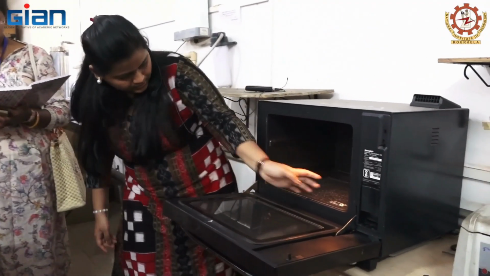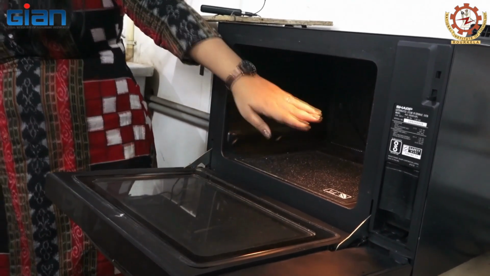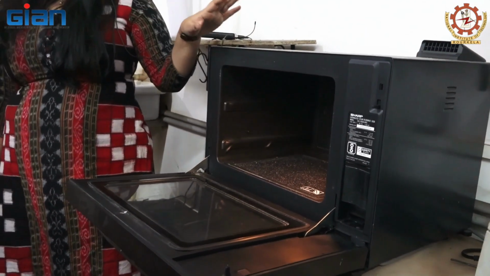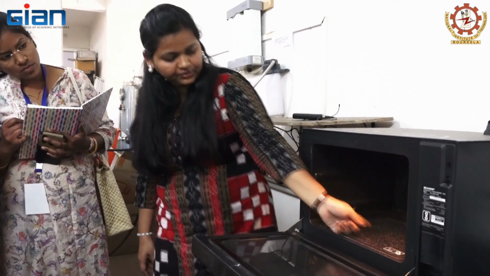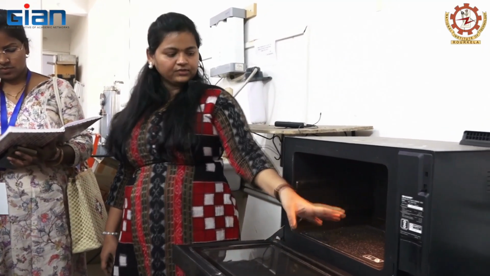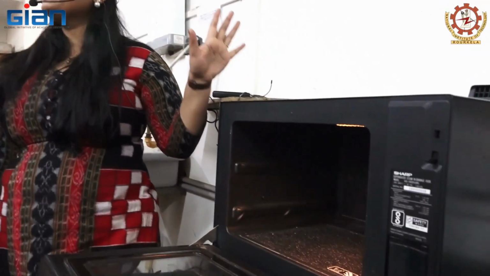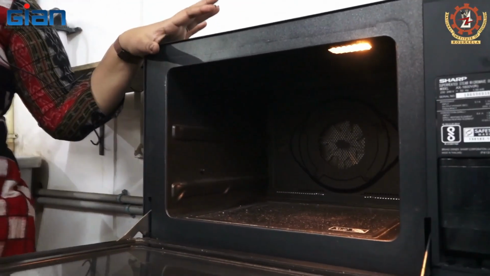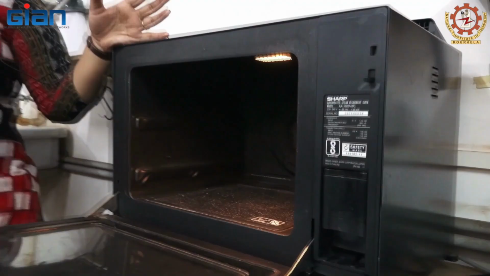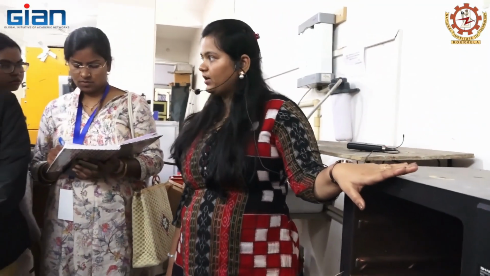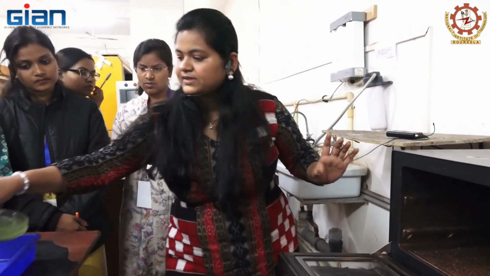Let's see here, on this side and these sides also, these are the magnetrons, and these magnetrons are responsible for generating microwaves. And this is the microwave cavity. The microwave cavity is where we place our samples. It should be made of a material that reflects all the microwave energy with no disturbance, because if it absorbed the generated microwaves, there would be no purpose in giving microwaves to the samples. And this is where we put our samples.